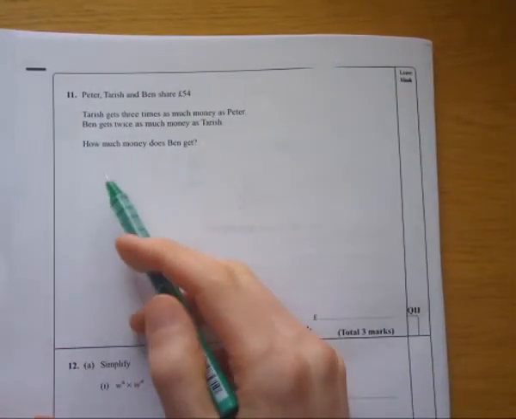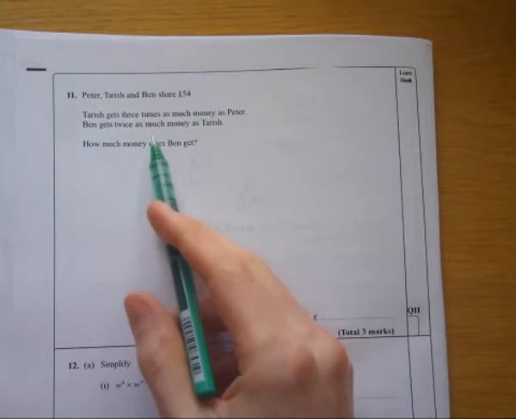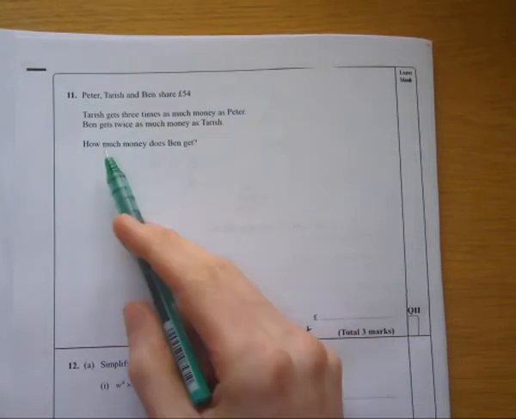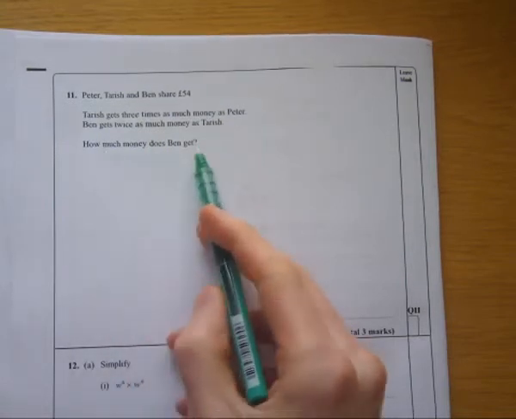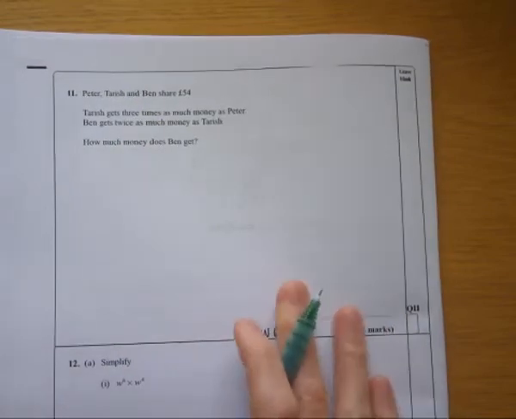Peter, Tarish and Ben share £54. Tarish gets 3 times as much money as Peter. Ben gets twice as much money as Tarish. How much does Ben get? Whoa, like a tongue twister that.